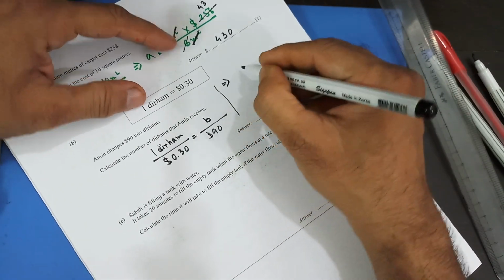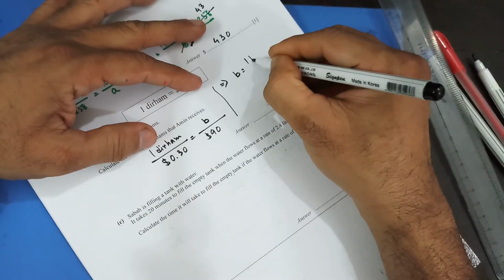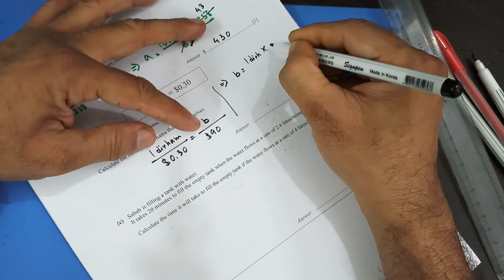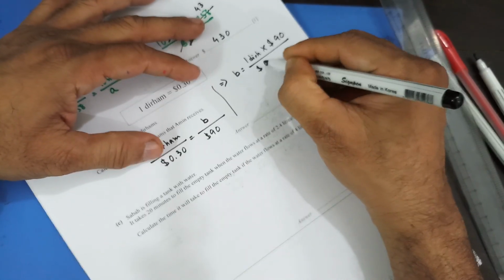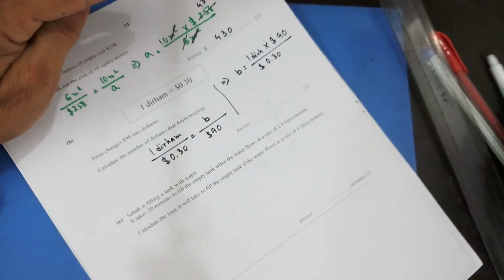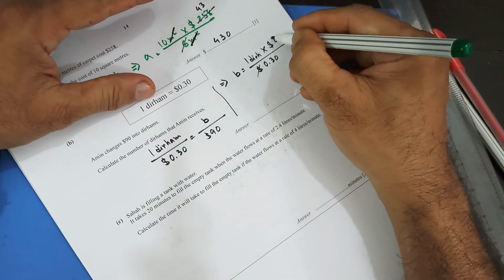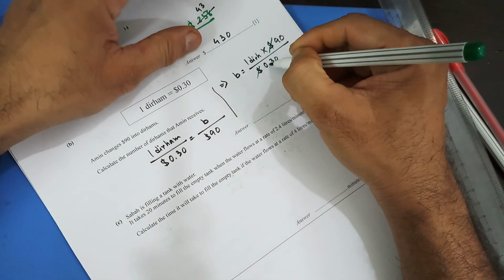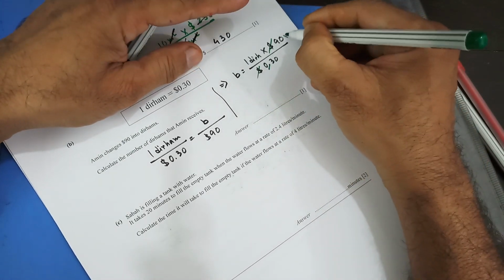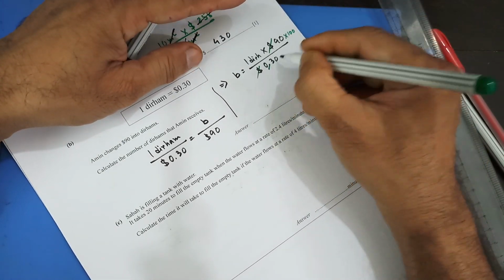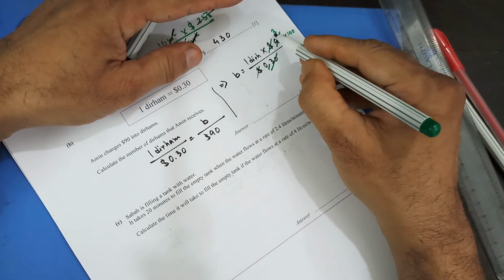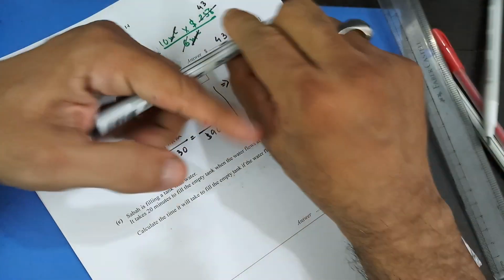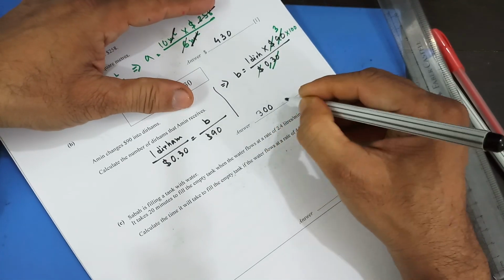So that's B equal to 1 dirham times $90 divided by 0.30. The dollars cancel out, and for this point I need to take 100 because there are two digits after that. 30 cross out that 3, so 3 times 100 is 300 dirhams.